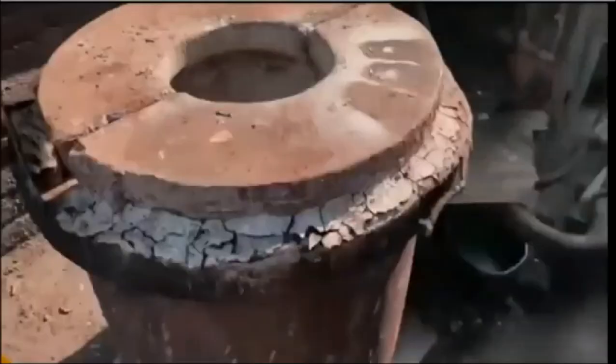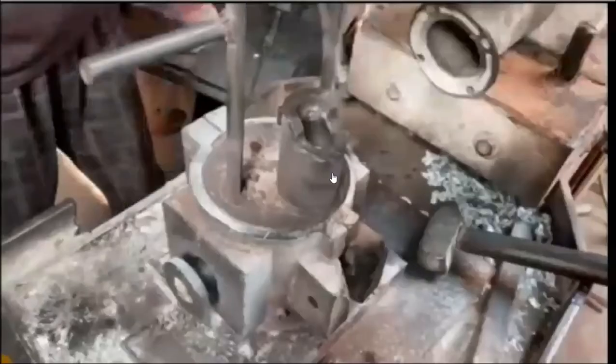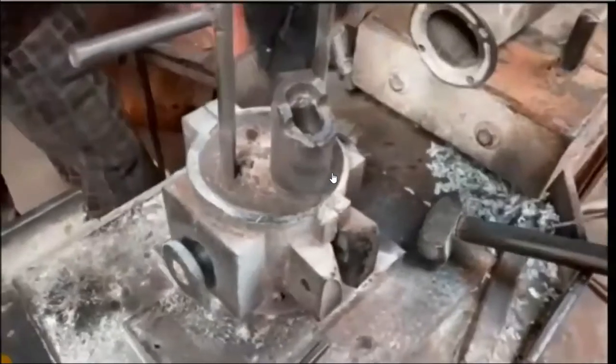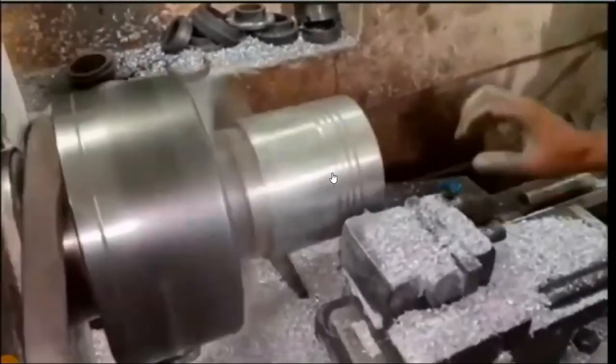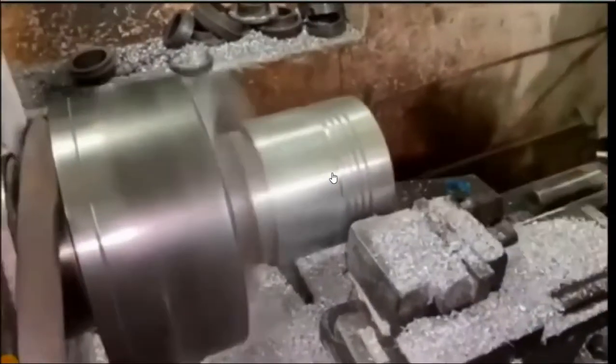This is the short video I have available. First, they poured the molten metal into the mold. Then they removed the casting. After that they put it for the quenching process. Then they cut the ring grooves on the lathe machine.